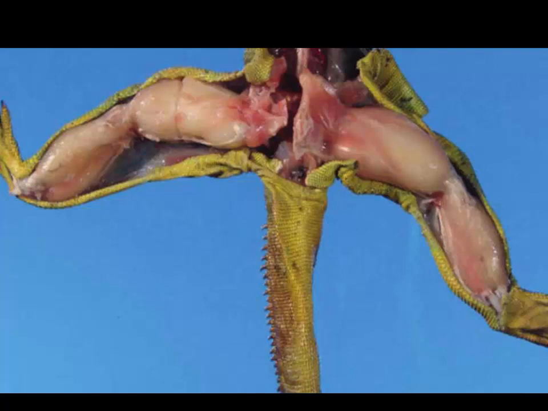Okay, here we are on slide number 7, and this is tissue from a green iguana. I better go get some coffee. Okay, it's a green iguana. I'm going to make you write a little bit on this one, and I would like a pathogenesis.